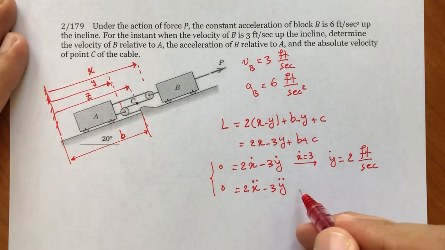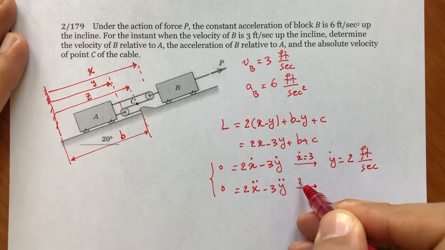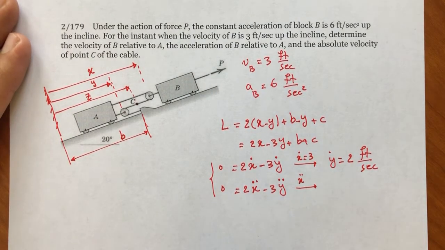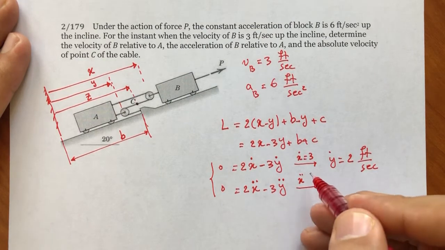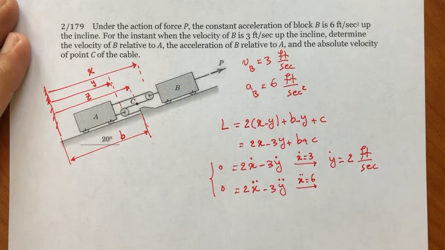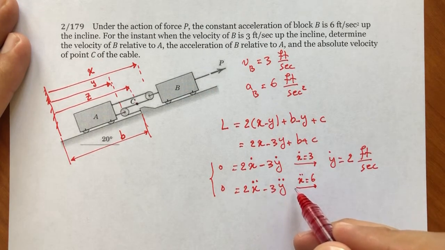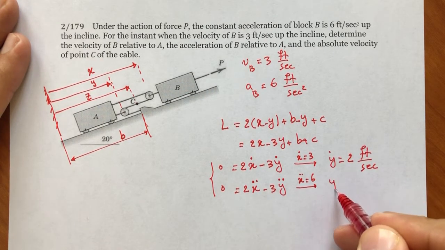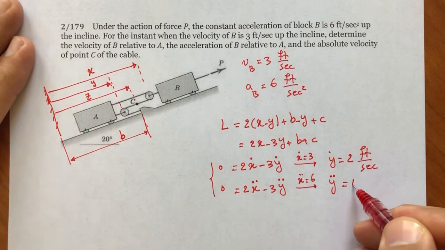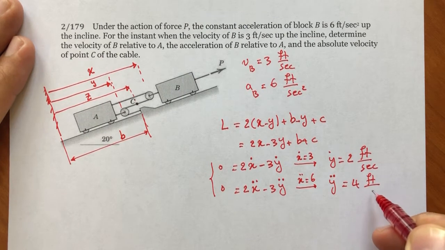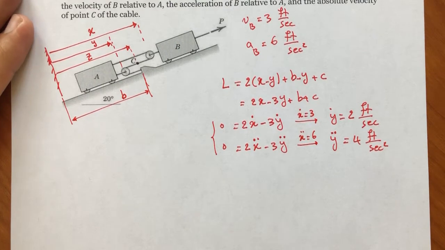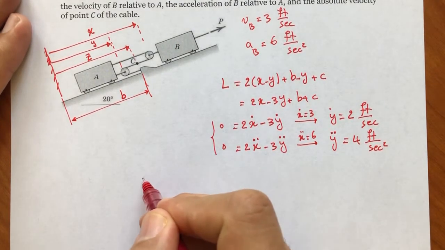And in the same way, we know x double dot is equal to 6, because acceleration of B is upward and it is 6. So x double dot is going to be 6. And from there, y double dot is going to be equal to 4 foot per second squared. Now to find the relative velocity and acceleration, we only need to write that equation.